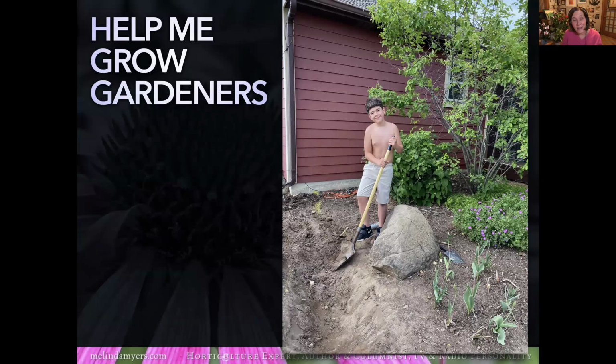I always like to end my talks by asking you to help me grow gardeners. This was my grandson, Sammy, a few years ago. He helped me dig a dry riverbed. You could see my downspout from the garage. The water would run off. I have sandy soil, so it drained well. But if we had a lot of rain, it would go on the sidewalk. In the winter, it'd freeze.